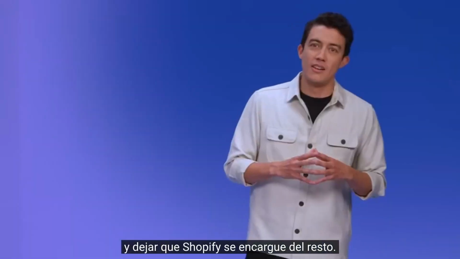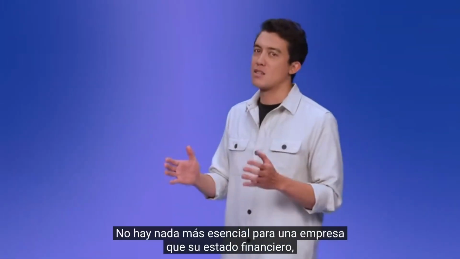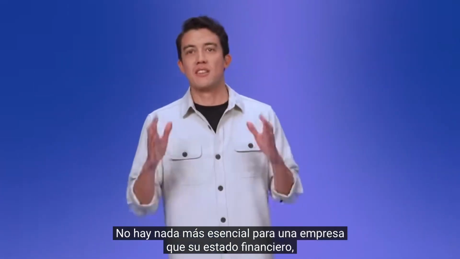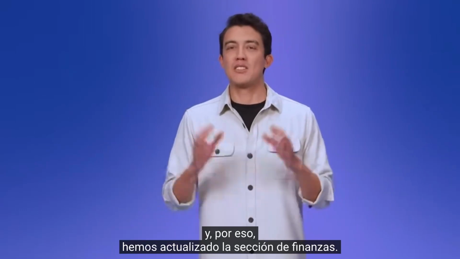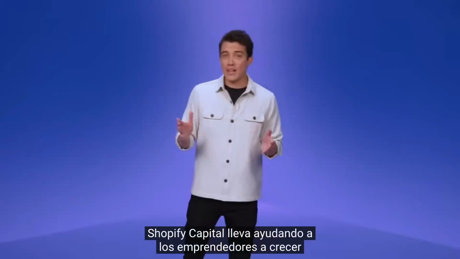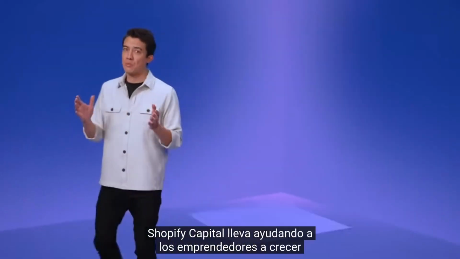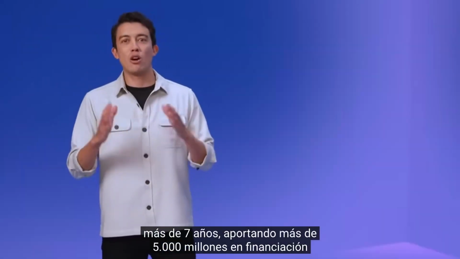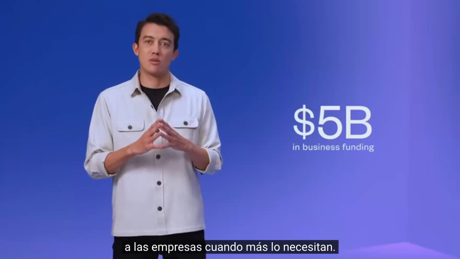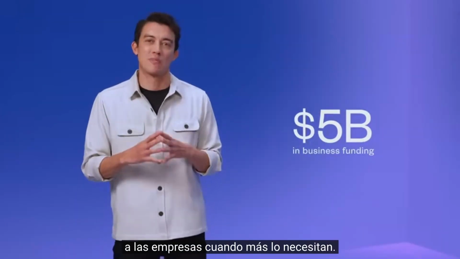Now, nothing is more foundational to a business than the balance sheet. And that's why we've made some significant updates to the finance section. Shopify Capital has now been helping merchants thrive and grow for more than 7 years, injecting over $5 billion of funding into businesses when they need it the most.